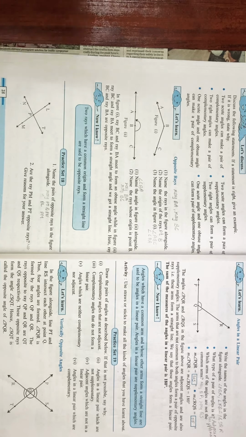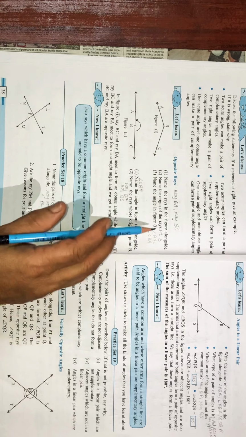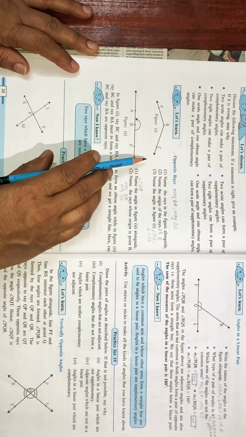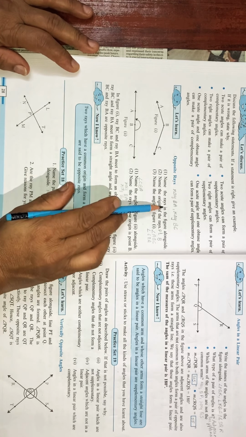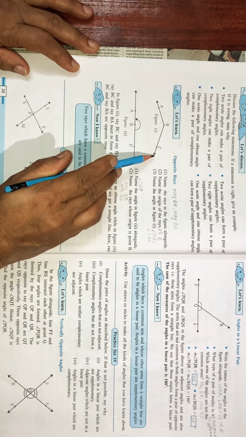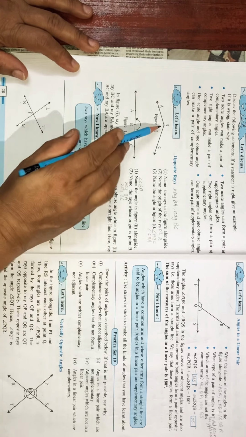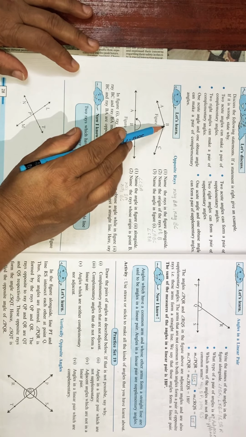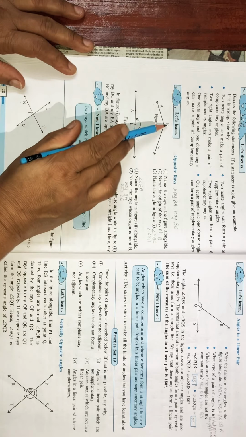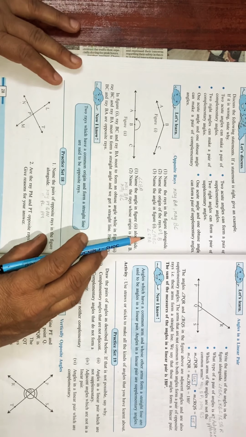Now let us learn the concept of opposite rays. Now what do you mean by opposite rays? Look at this figure given here. Name the rays in the figure alongside. So ray BA and ray BC are the two rays here. Name the origin of the rays. So point B is the origin of the rays. Name the angle in the figure. Angle ABC or angle CBA. So two ways you can name it.